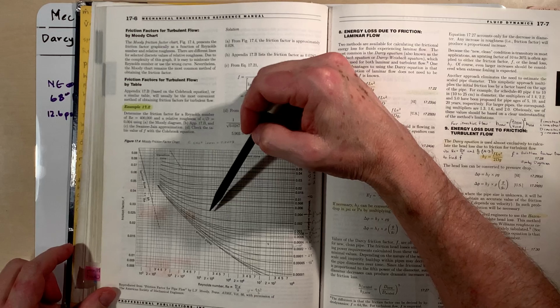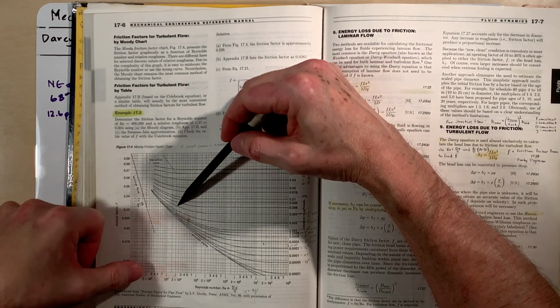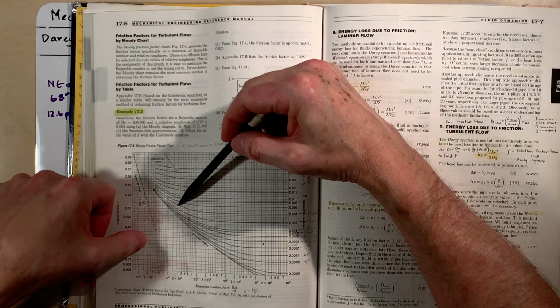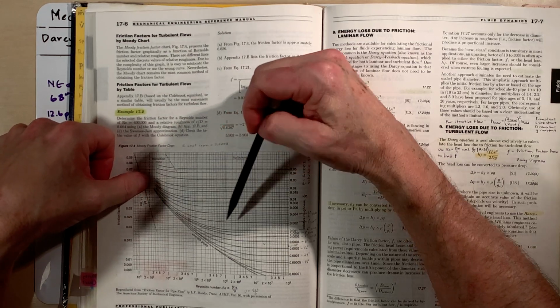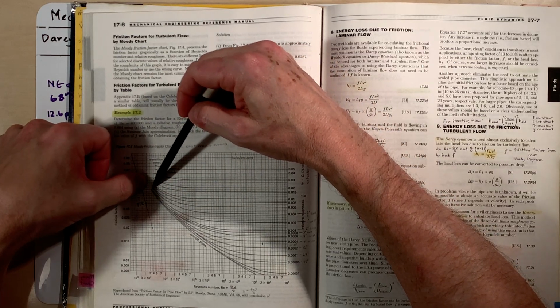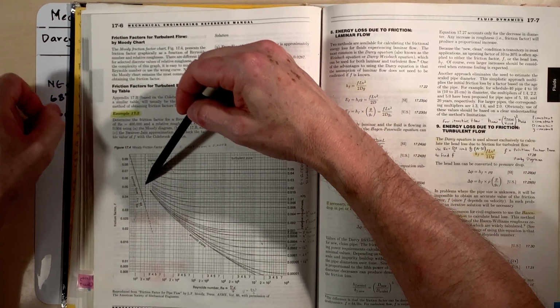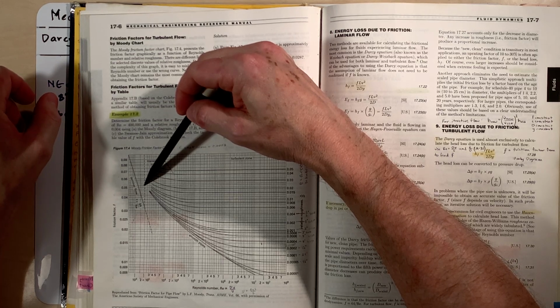And then the Reynolds number is way over here, 2066 actually, but we'll just use that line. And so where those two meet would be right about here. And so that would be one option. That's 0.055.